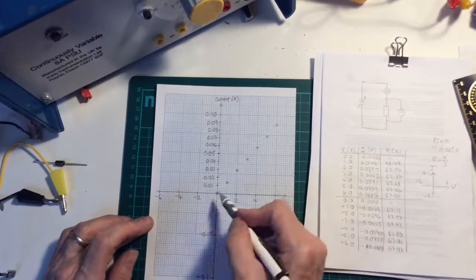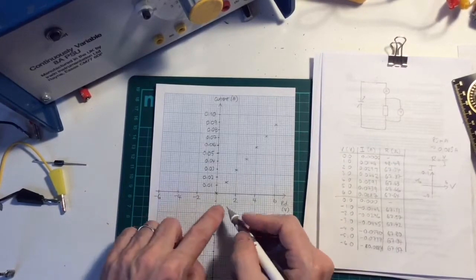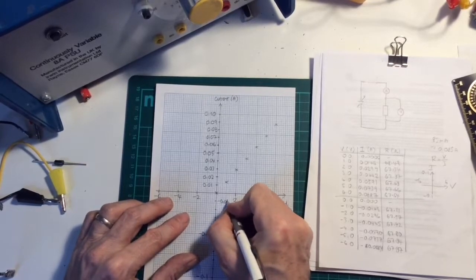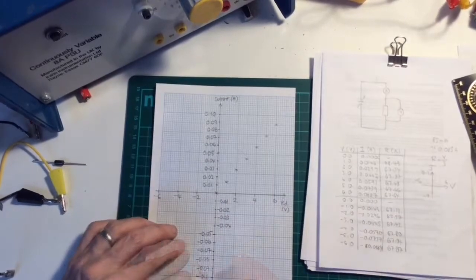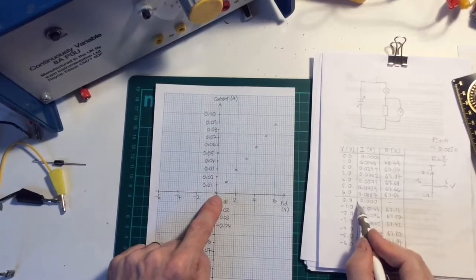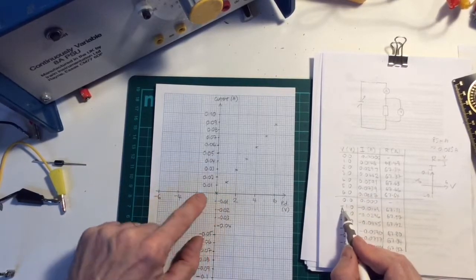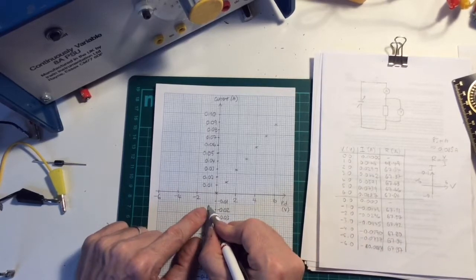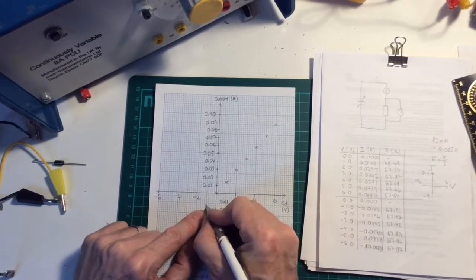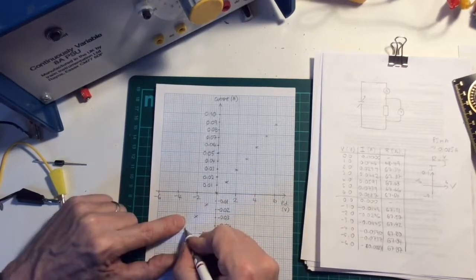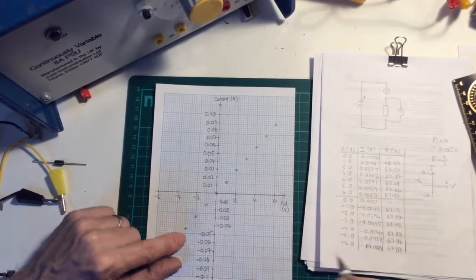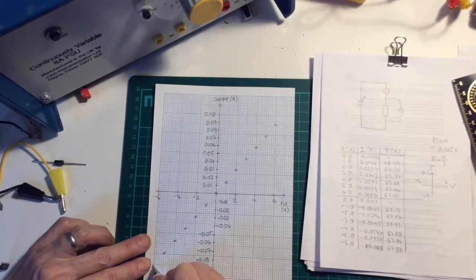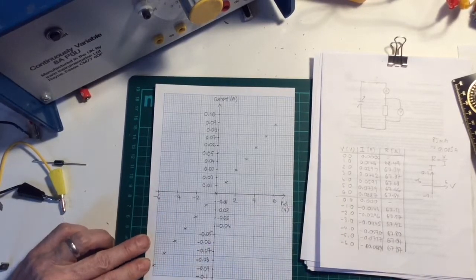Now my graph is going to go this side, so I'm actually going to put these numbers on this side of the line just to keep them a little bit out of the way. So minus 0.01. Okay, so let's plot these. 0, 0 I've already got. Minus 1 volt, minus 0.149. That's here. There. There. This is a really horrible scale. Okay, it's really difficult to do.